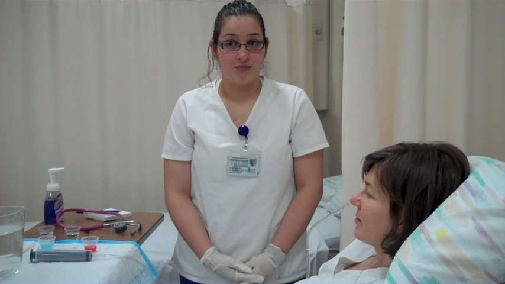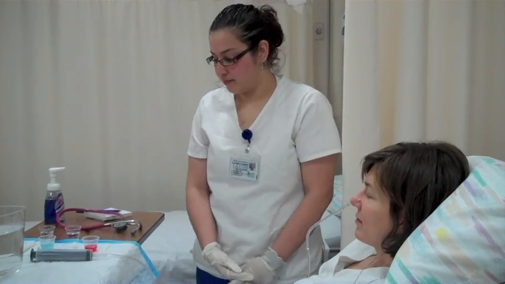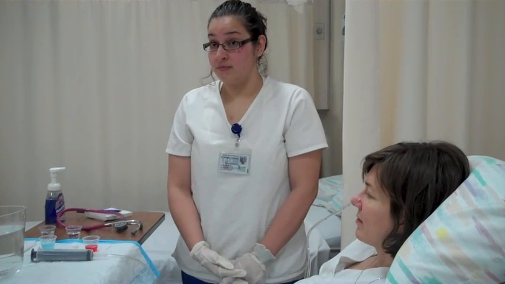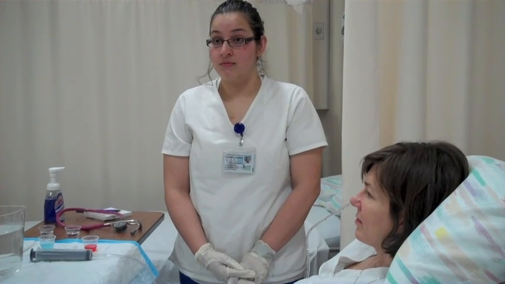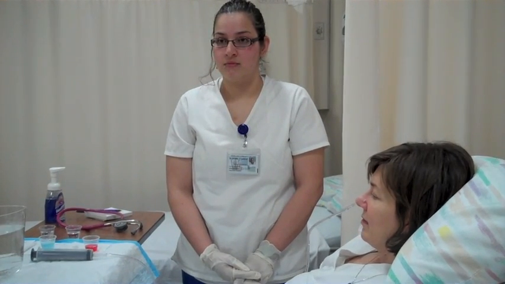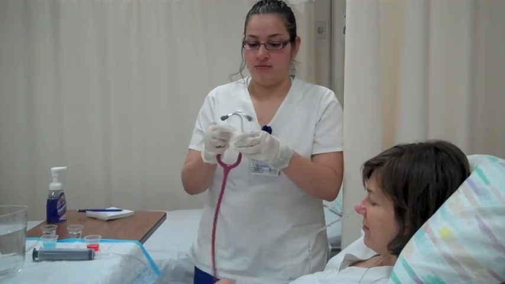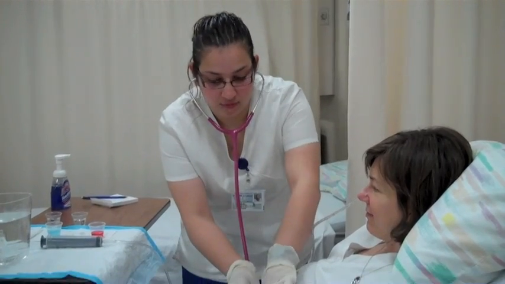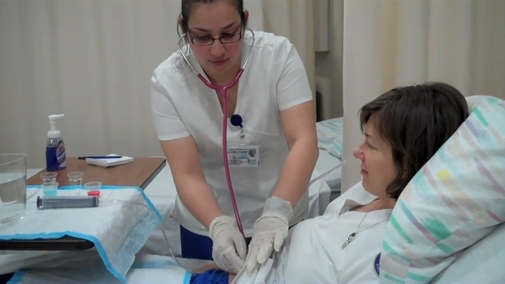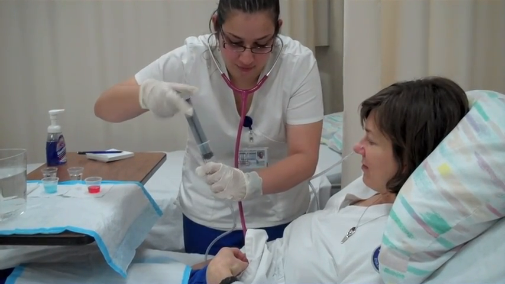Another method is to aspirate the stomach contents and check the pH. It should be less than 5.5. The definitive way to confirm placement is by X-ray. One other method that is commonly used, called the whooshing method: a stethoscope is placed over the stomach area, a small amount of air is injected through the tube, and a whooshing sound is heard.